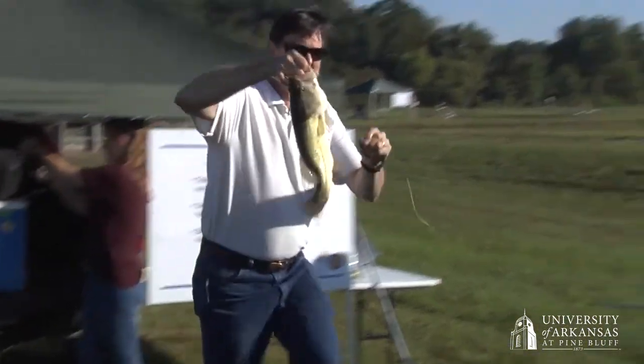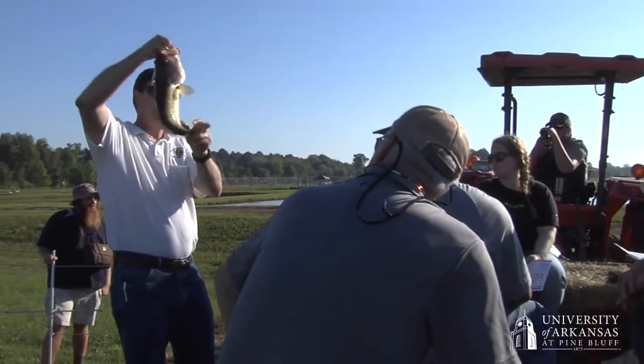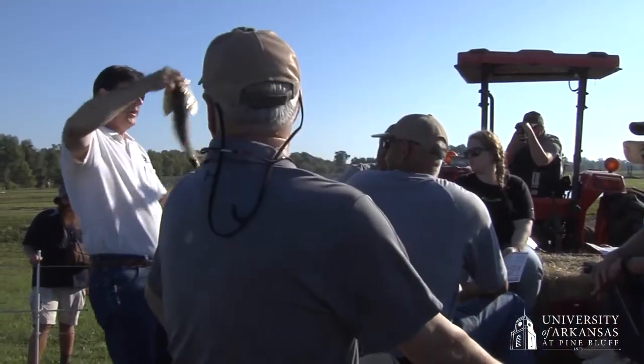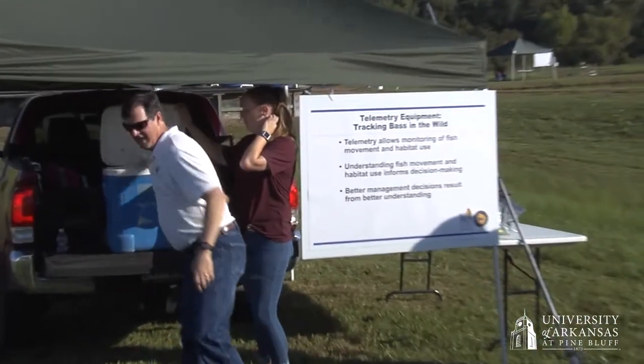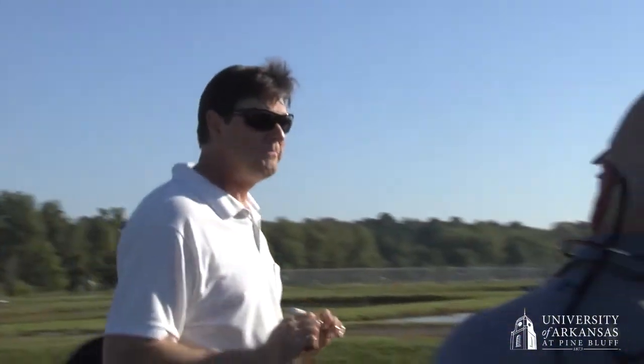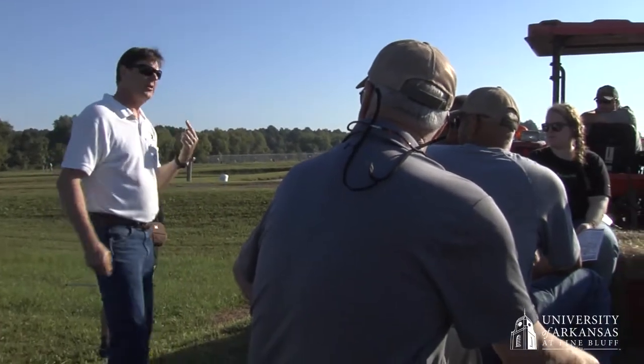This is an example of what that fish looks like. So the transmitter's inside there, and the antenna sticks out, and all day long, 30 times a minute, that fish is going polo, polo.